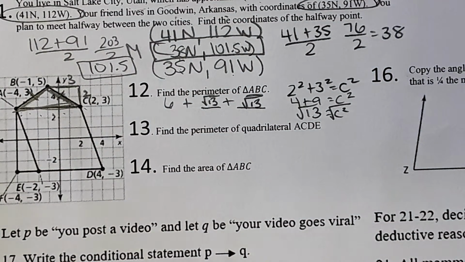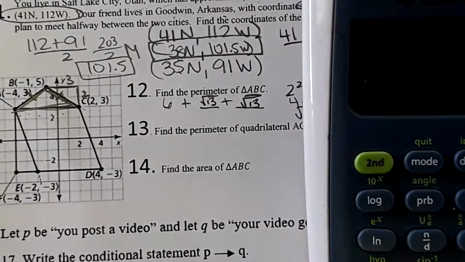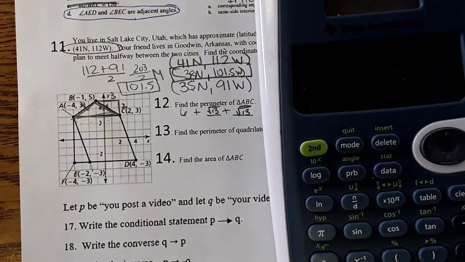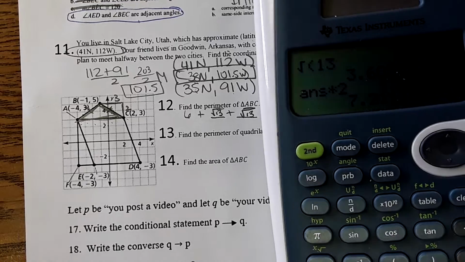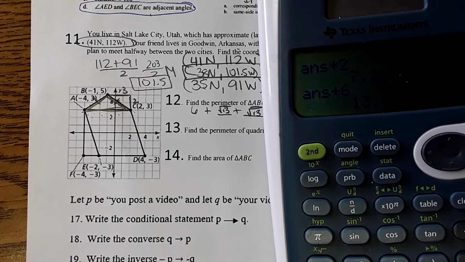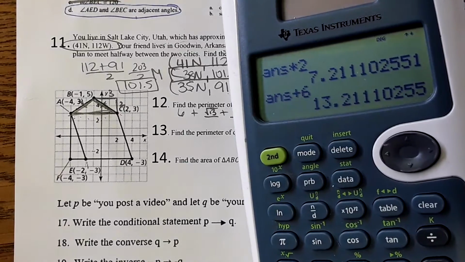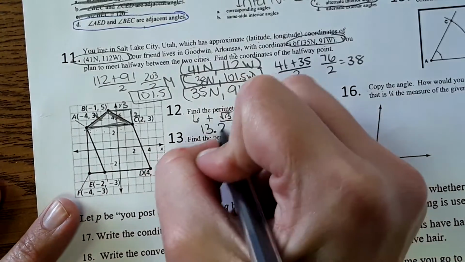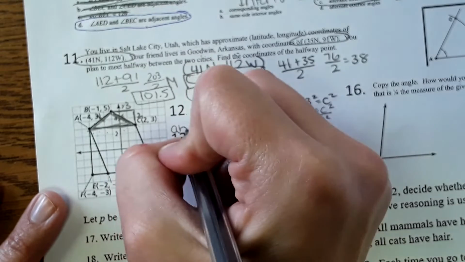Remember, you will be able to use a calculator, so that is not an issue. You'll just do square root of 13. Oh, it's like square root of 13 times 2 plus 6. 13.2. Whoa, you can't see that. 13.2. The answer key says about 13.2.